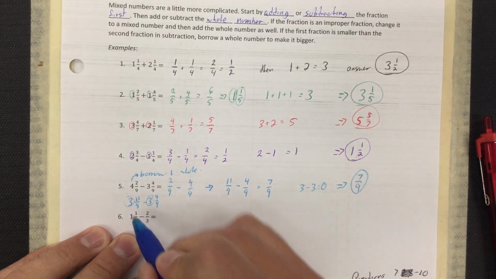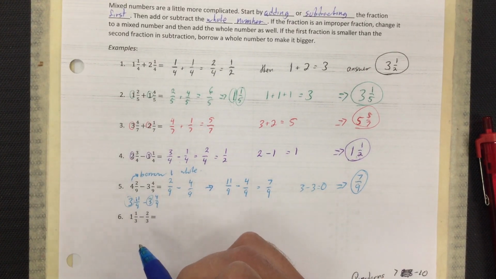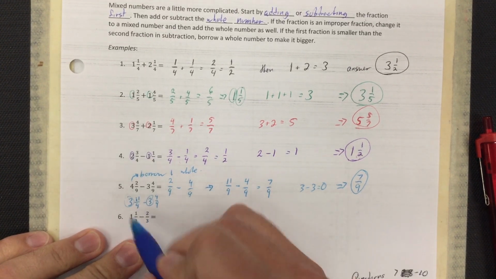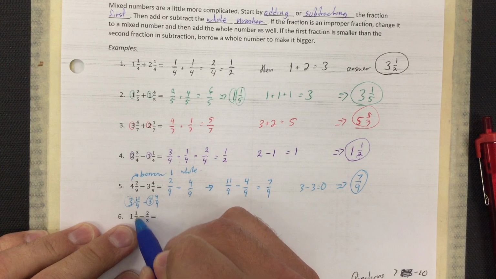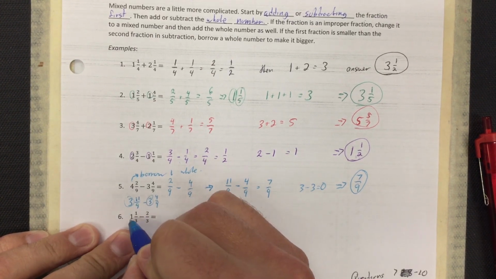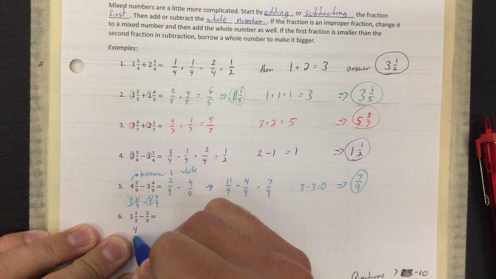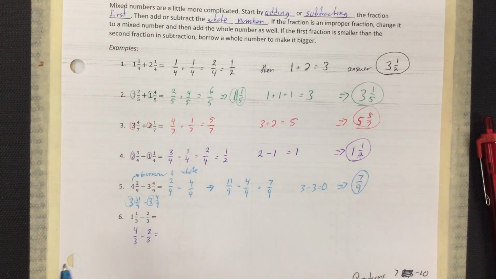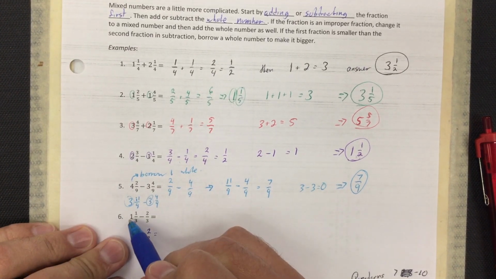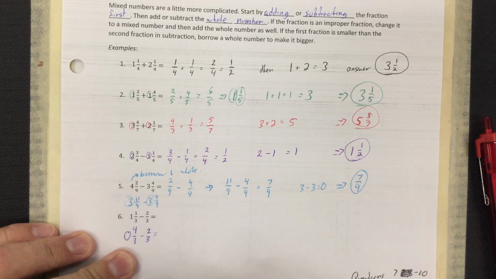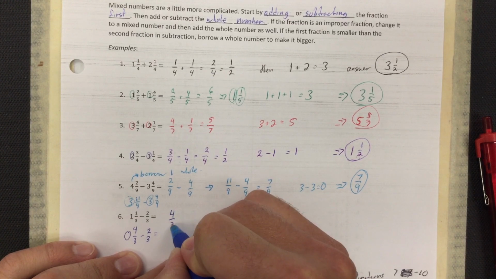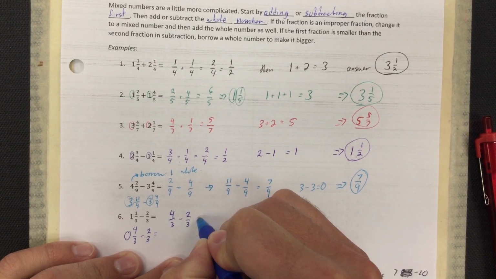You'll notice here as well, the second fraction is bigger. This is where improper is way easier, but it's still important to know how to use the mixed. We want to borrow 1 from here because 1/3 is smaller than 2/3, and so this becomes 4/3 minus 2/3. And now you notice that's just improper, and we've done that before. We've borrowed this one, so that becomes a 0. Okay, it's just 0 minus 0, so it's not going to change anything. So this is 4 over 3 minus 2 over 3.